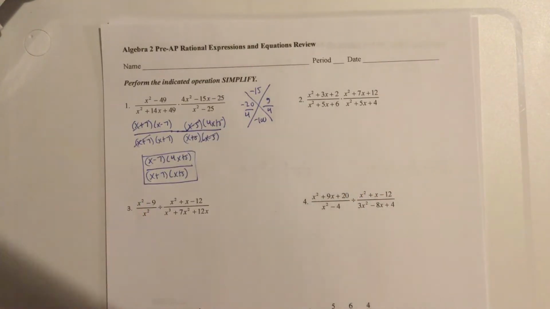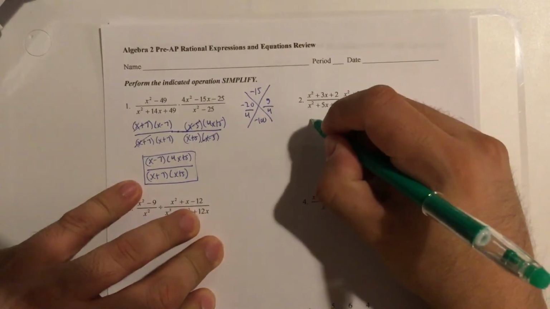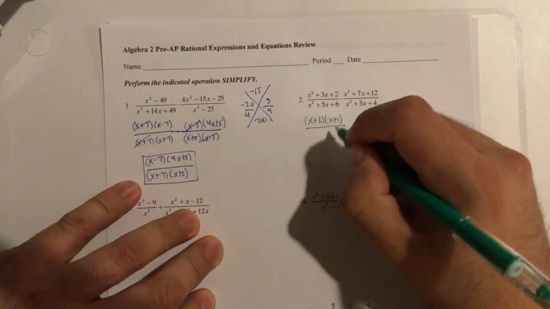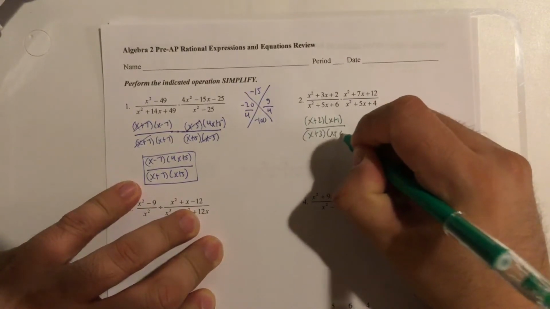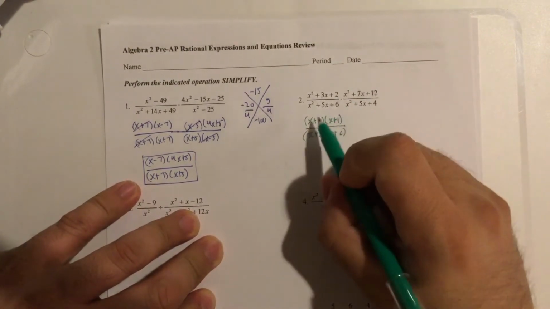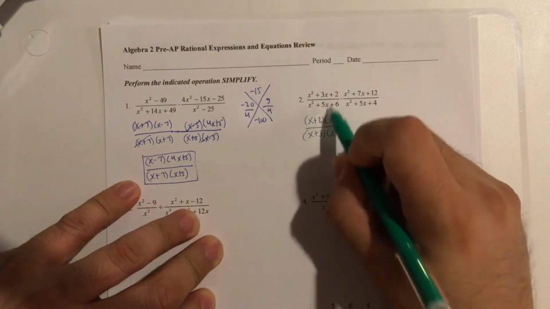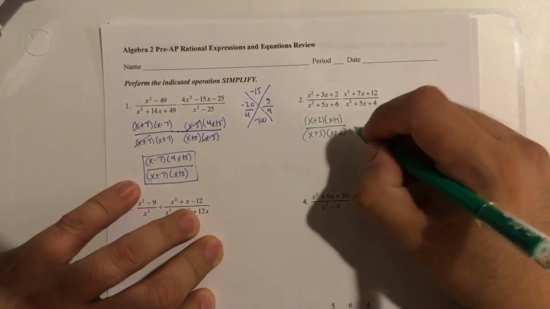All right, let's take a look at the next one here. Same process, we're just going to factor and cancel. So this is going to be x plus 2 times x plus 1 over x plus 3, x plus 2. And we can definitely verify that. So let's see, x plus 2x, 3x, good. X squared, 2x plus 3x, 5x, 6, that's good.